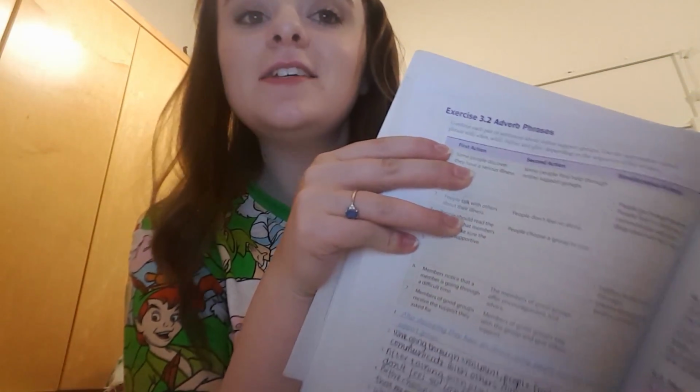So what do we do to reduce an adverb clause, right? We take away the subject and we add the ing to the main verb. So this clause becomes, after discovering they have an illness, now comes the second action, right? Some people find help through online support groups. Does that make sense? Okay, try to complete the rest of this activity on your own, and I will come around and answer questions.